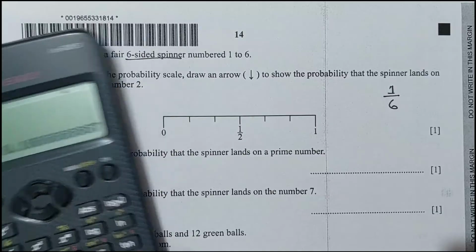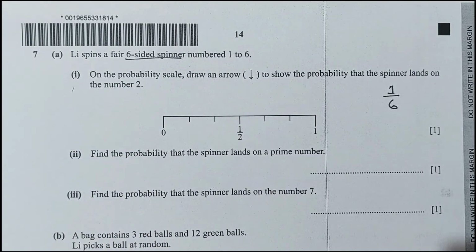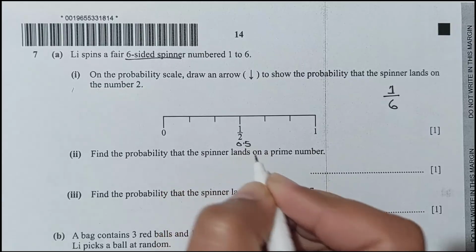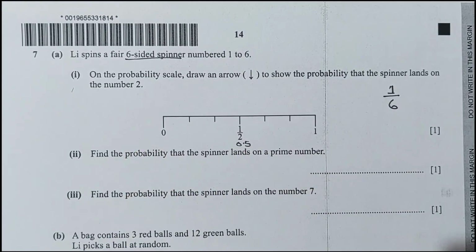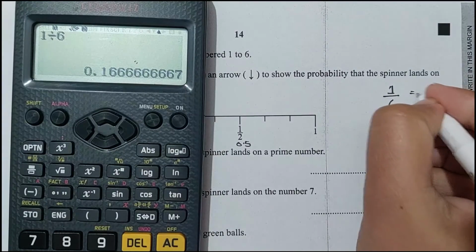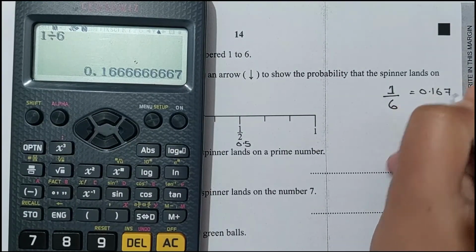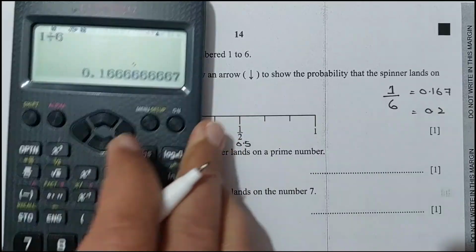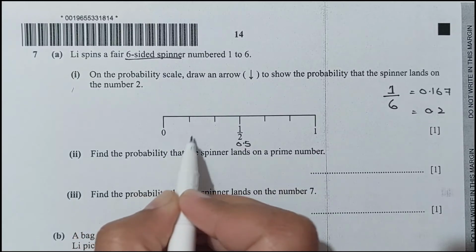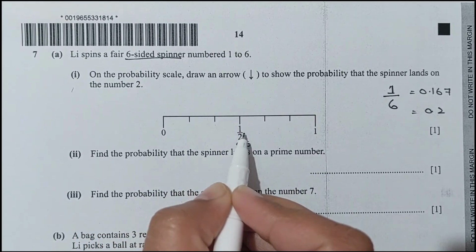0.16, or we can say 0.2. This is 0, this is 1, this is 0.5. So between 0.5 we have 1 by 6, 0.167, or 0.2 we can say. 2, okay, 0.246.